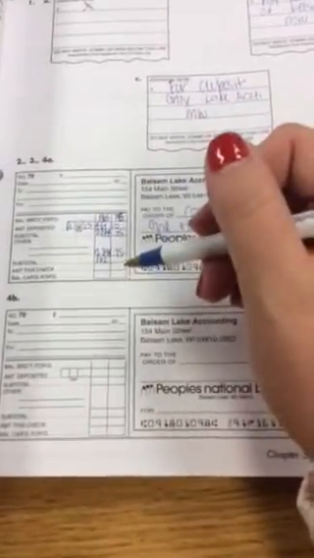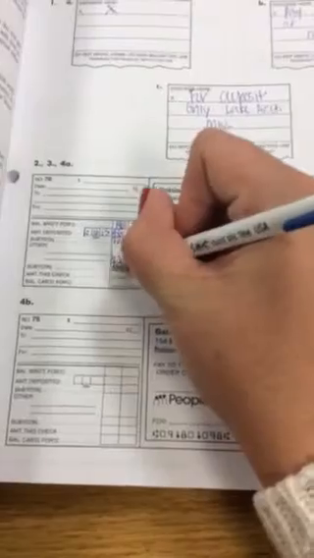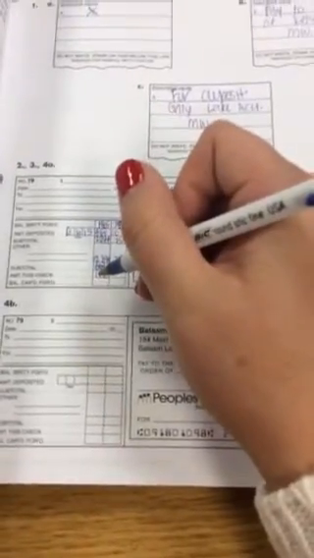Then we subtract that to find our balance brought forward to the next one. Oops, excuse me, I put that in the wrong one. 162, and this one is going to be 2,132.75.